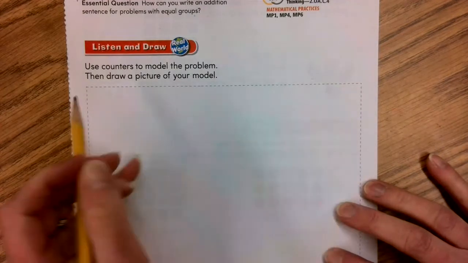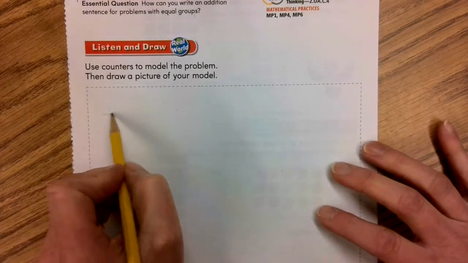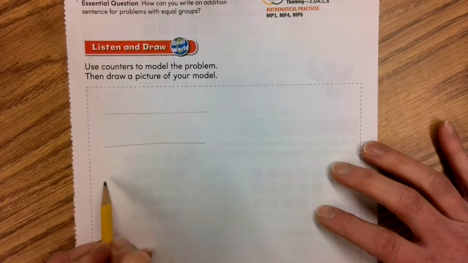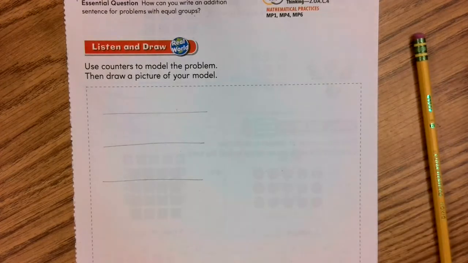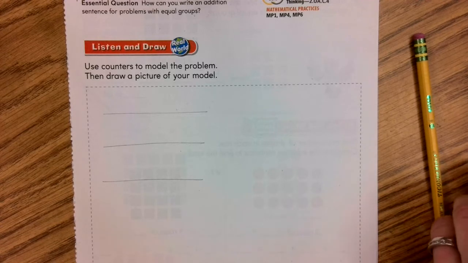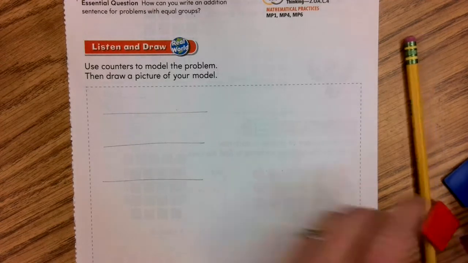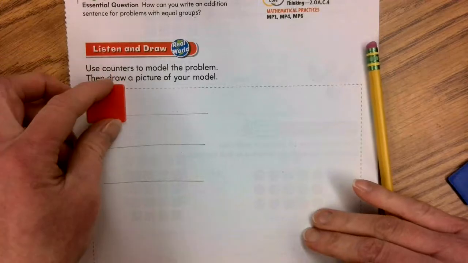Okay, so remember, rows go across. And I always like to draw my rows. So we have 3 rows, and he has 5 cards in each row. Well, I'm going to get out my inch squares here. And let's put 5 cards in each row.